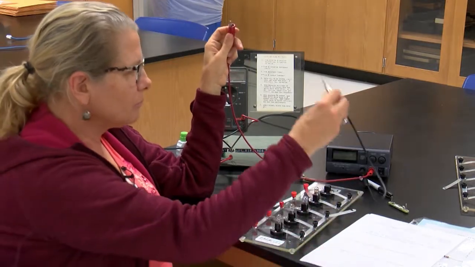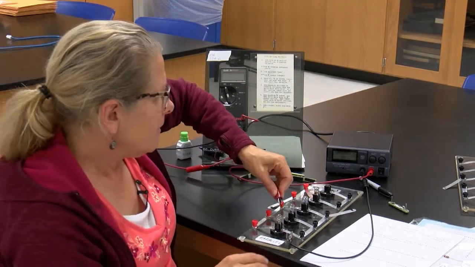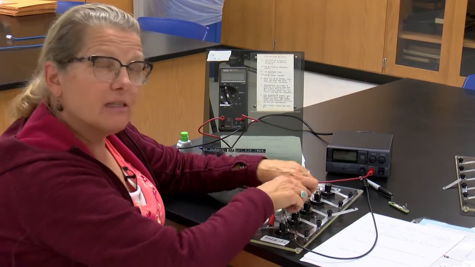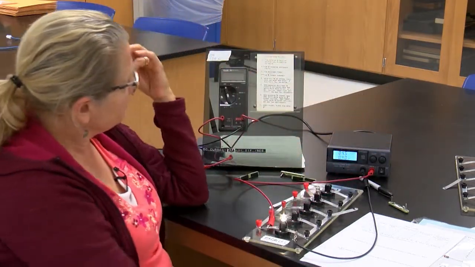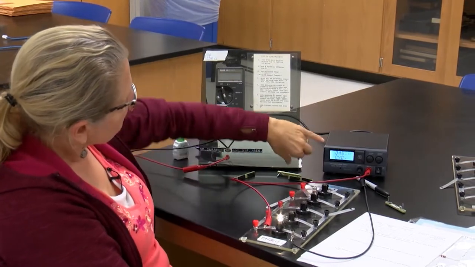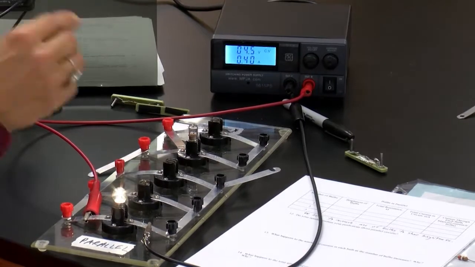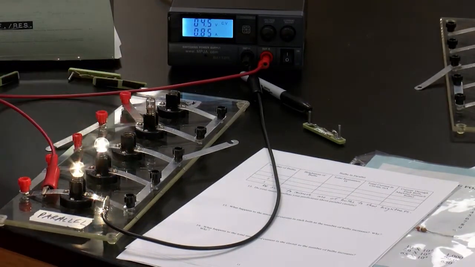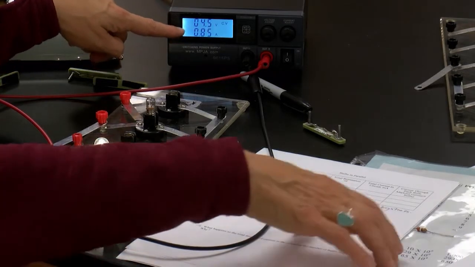Okay, so we want to measure the current in the circuit for 1 bulb, 2 bulbs, and 3 bulbs. If the resistance was going down, what do you think is going to be happening with the current? 1 bulb, 0.4 amps. 2 bulbs, 0.85 amps.